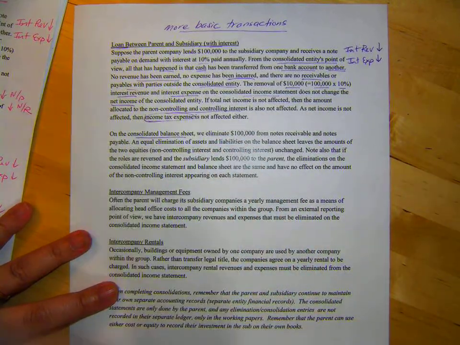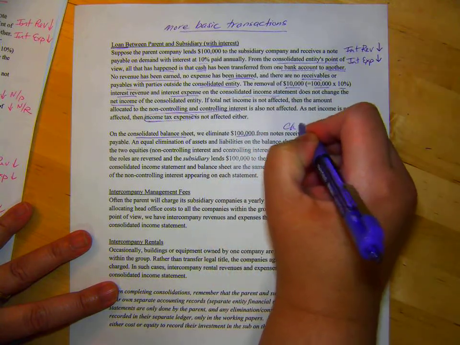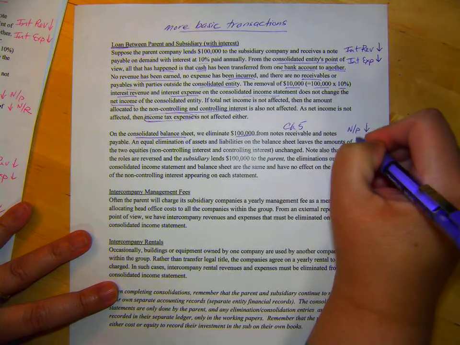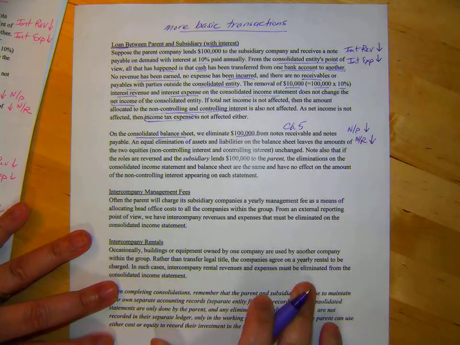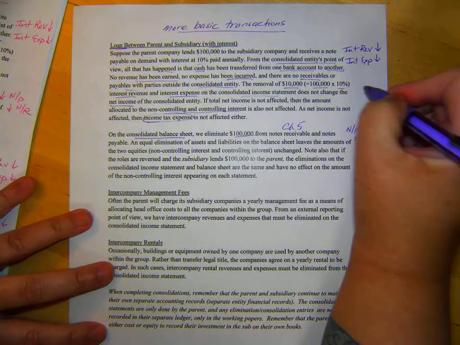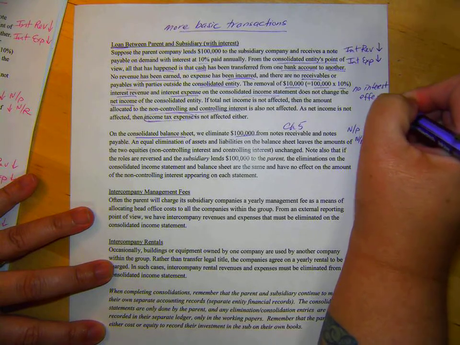Now, on the consolidated balance sheet, we've already learned how to do this in Chapter 5. We have to make notes payable down and notes receivable down. And let's just put up here, no interest effect.